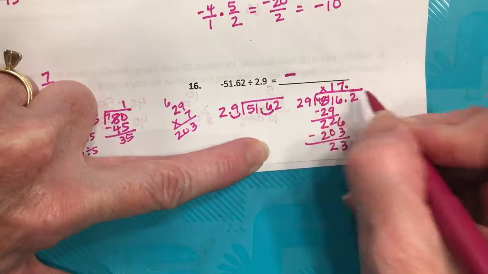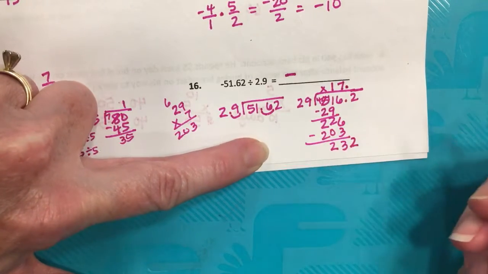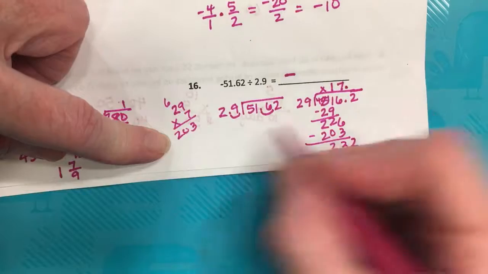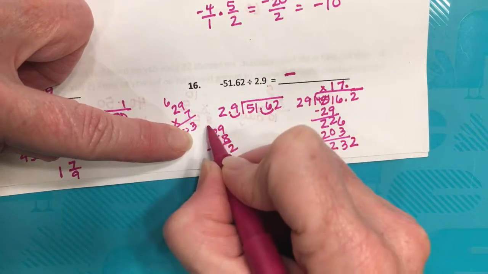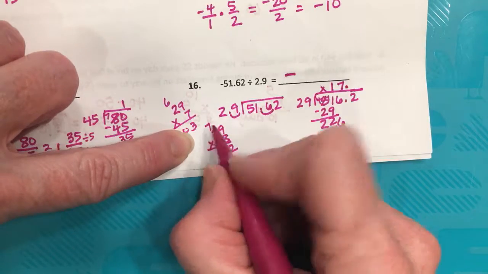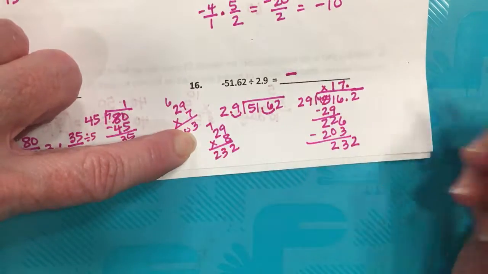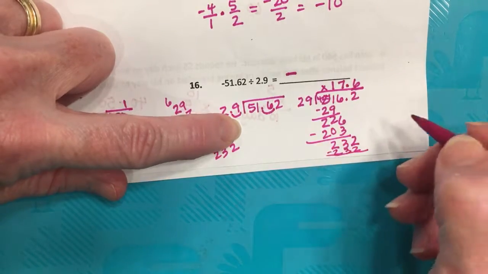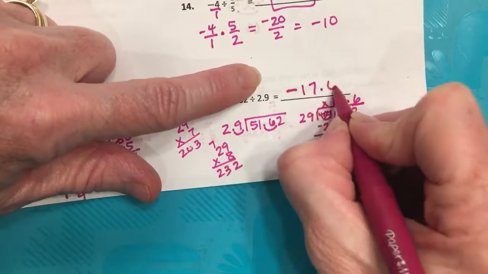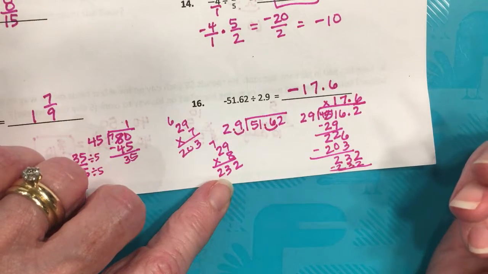Okay, bring up your decimal, bring down your 2. All right, so now I'm going to try 29 times 8. So that's 72. 8 times 2 is 16, plus 7 is 23. So that's what I needed it to be, 232. All right, so I end up with 17.6, and I know that my answer is going to be negative.